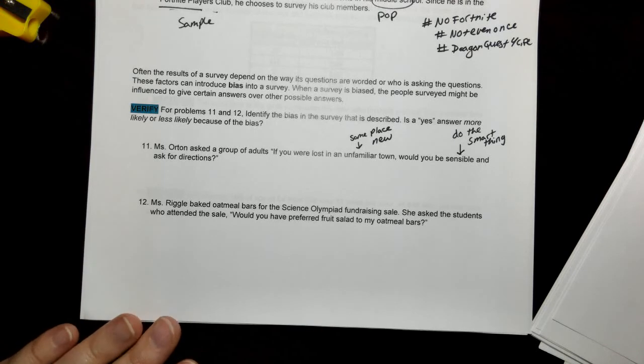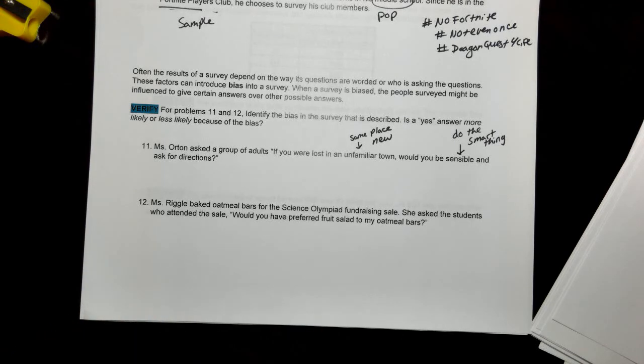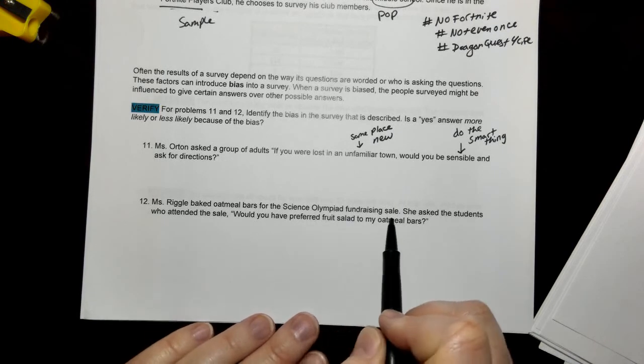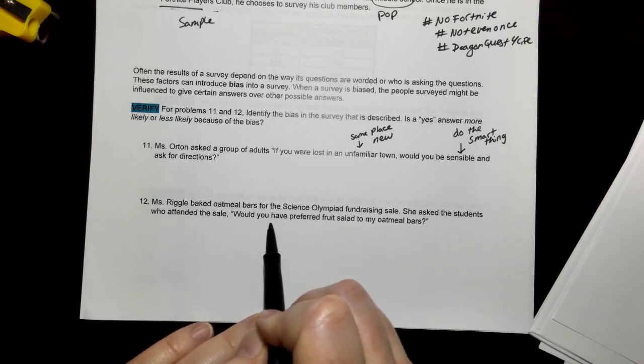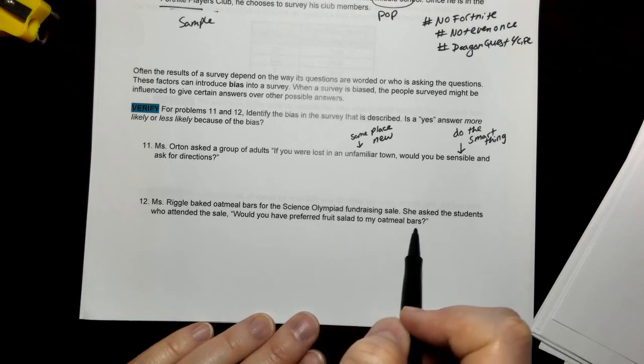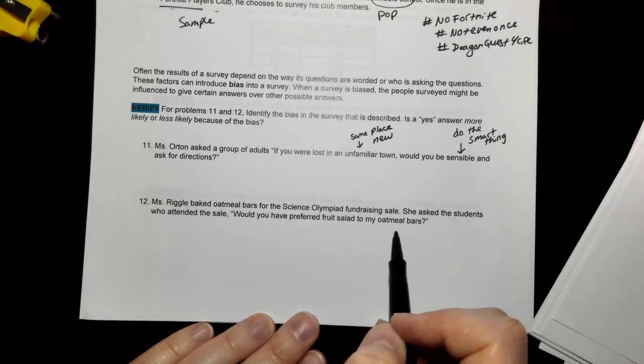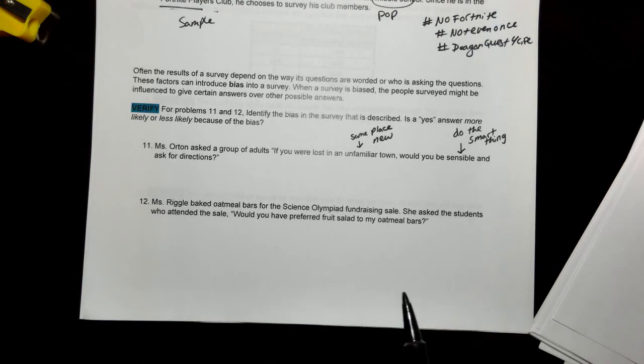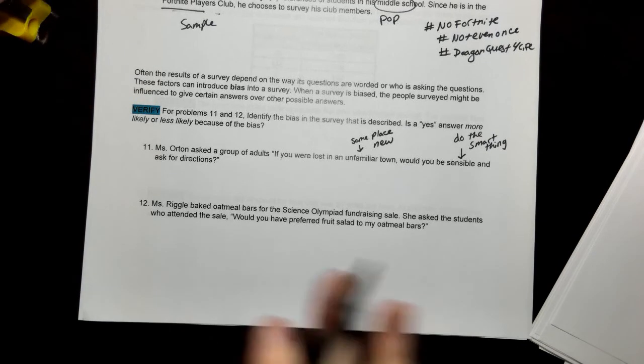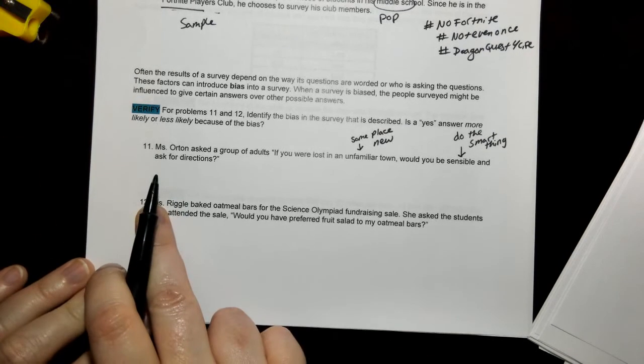For the next question, Miss Riggle baked the bestest best oatmeal bars for the Science Olympiad fundraising sale. She asked the students who attended the sale, would you have preferred fruit salad to my oatmeal bars? Okay, so I'm looking at you with that weird face that I make with my eyebrow up like, would you rather have fruit salad? What are you going to tell me? Are you going to tell me, oh yeah, Miss Riggle, I would have loved that fruit salad instead of your nasty oatmeal bars? Or would you be like, no, your oatmeal bars were great, Miss Riggle. They were perfect. All right, so think about what the question is, who's asking it.